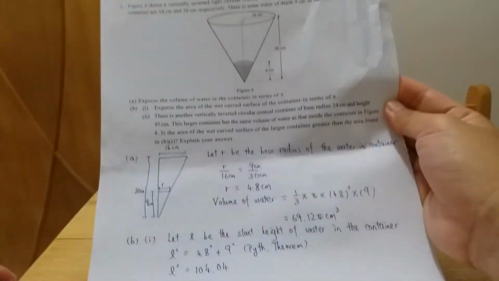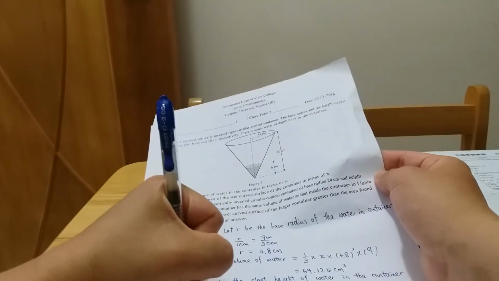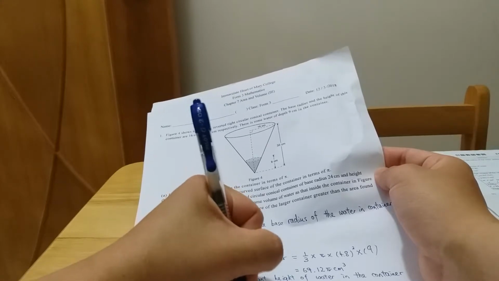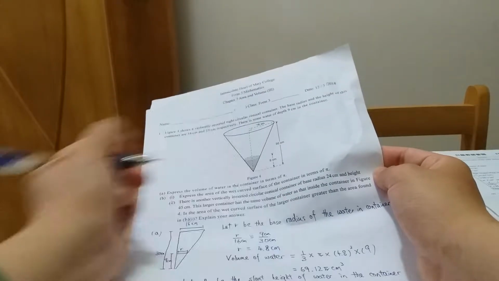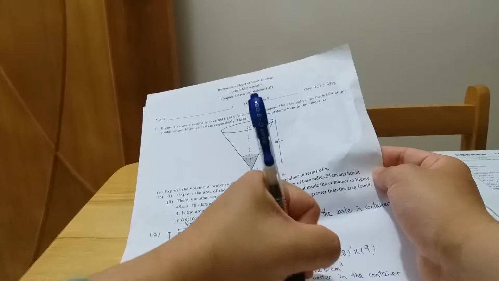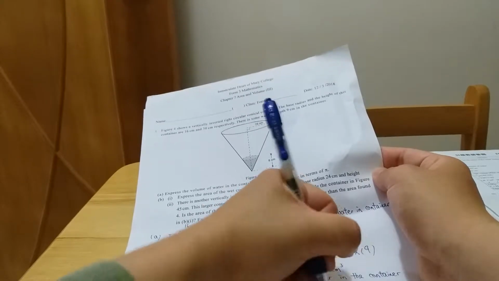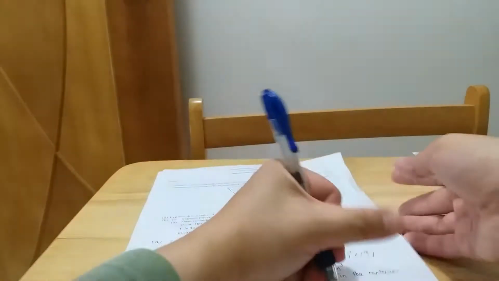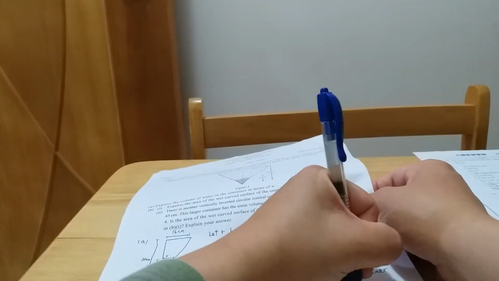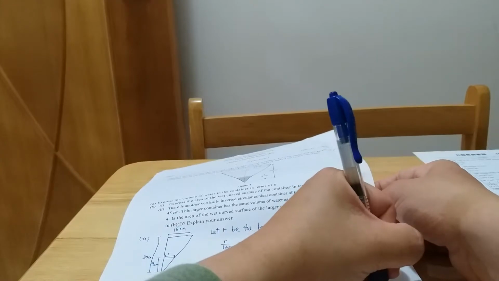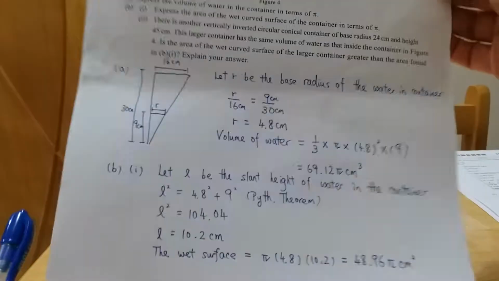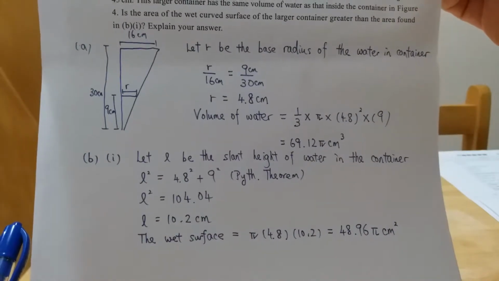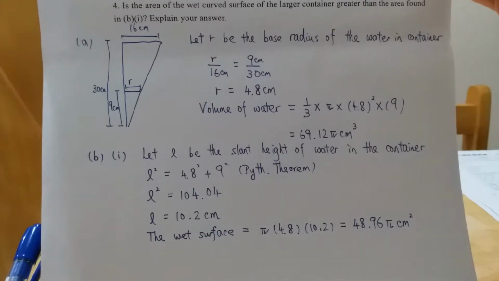So the wet surface is pi times 4.8 times 10.2, and that will be 14.896 pi cm squared. So we have this answer. Now I will stop for about 30 seconds, so please take a look.